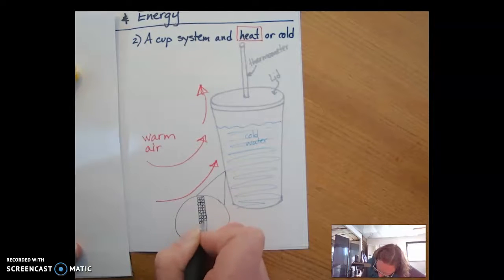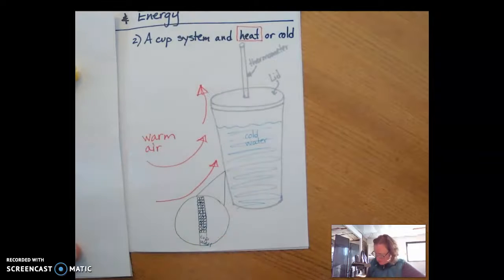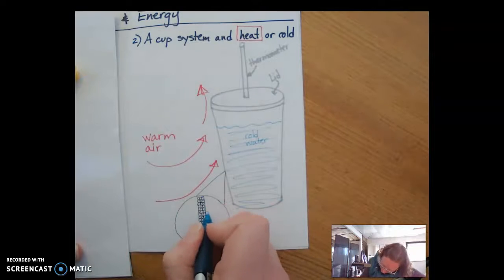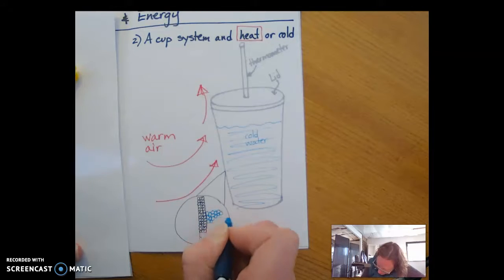So I'll draw my cup wall. Molecules all drawn here. Is that good enough? You get the idea, right? The cup wall is made out of solid molecules. Inside the cup, we have liquid molecules of water. Now, they are attracted to one another, but they're not bonded to one another because they're liquid right now.